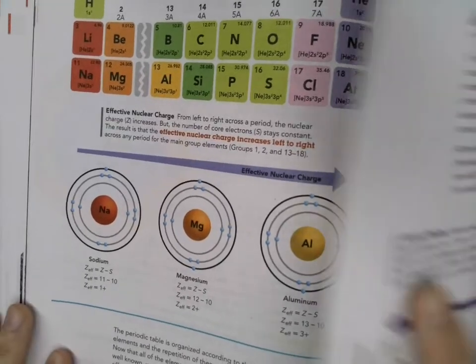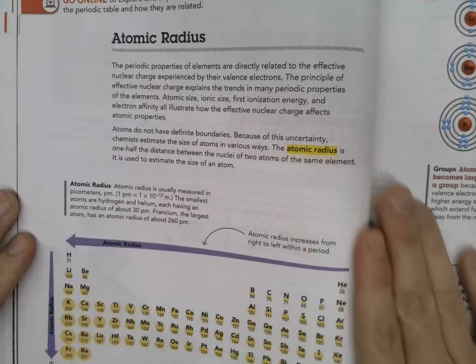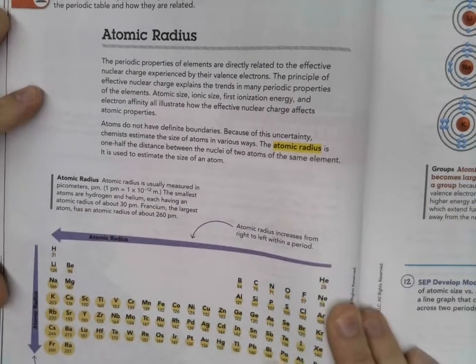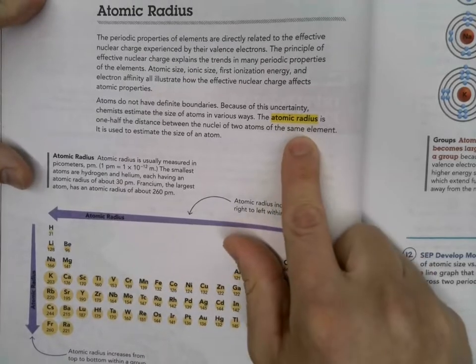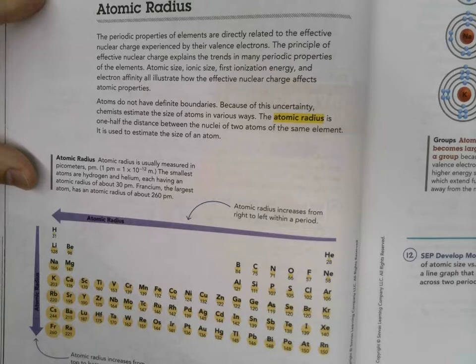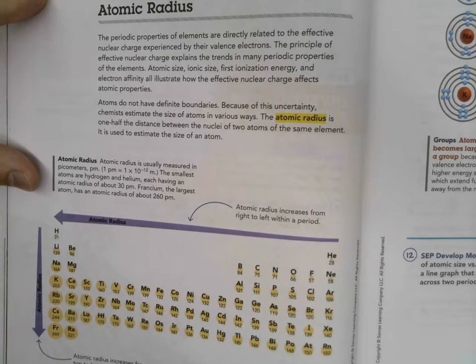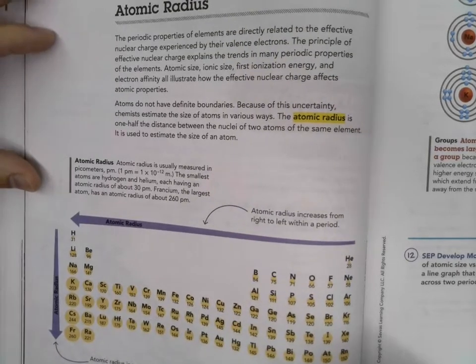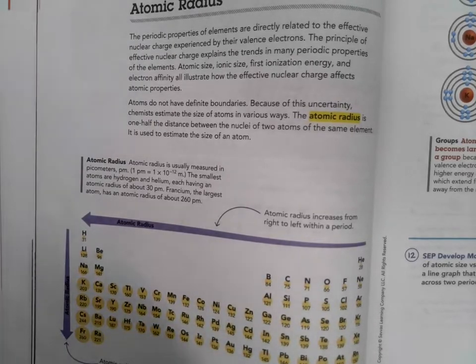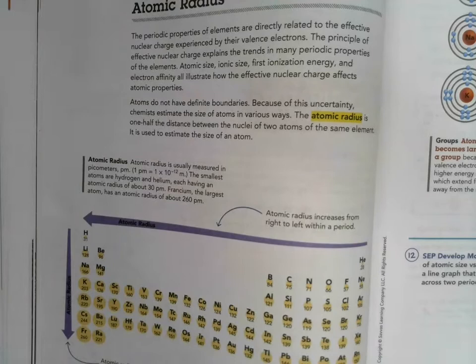Now let's talk about how this relates to the atomic radius, ionization energy, and so forth. I wanted to write down this definition. Atomic radius is 1/2 the distance between the nuclei of 2 atoms of the same element. These elements by themselves, it's hard to measure what their size is. So how we do it, let me draw this out for you.